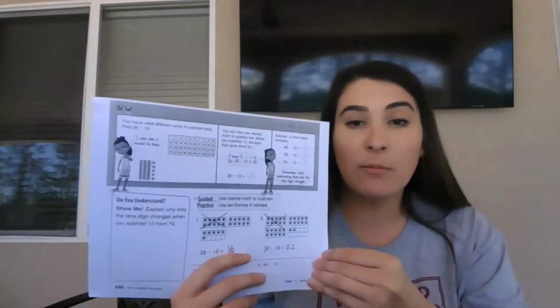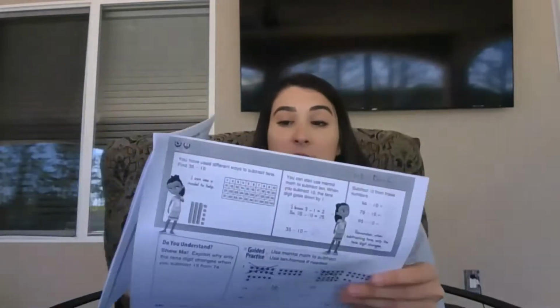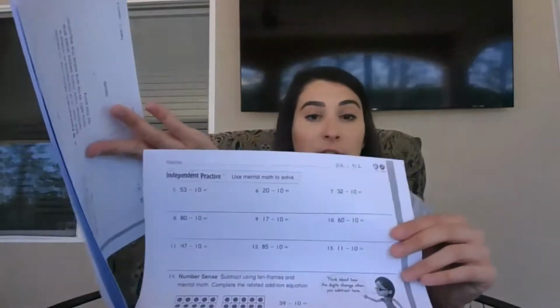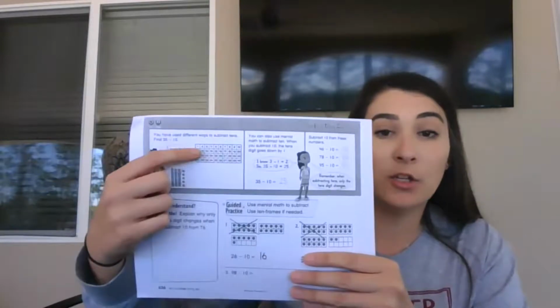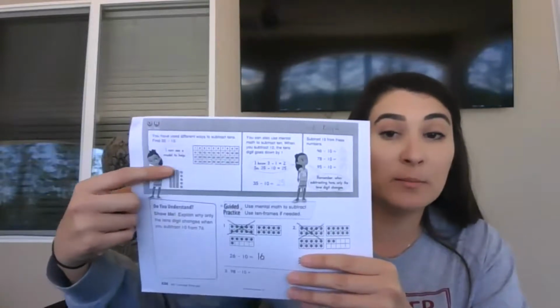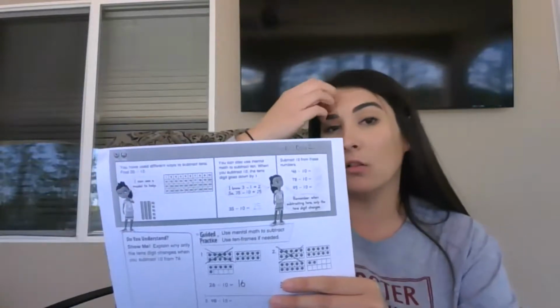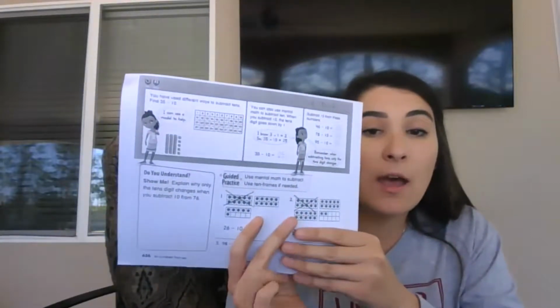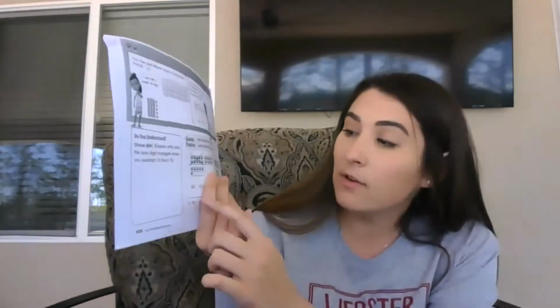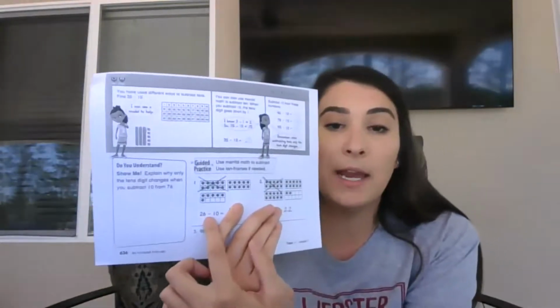Not all of the problems have 10 frames, so like these ones don't, they just have the equations. Feel free to draw them. There are many ways you guys can do these problems. You can use 10 frames like we did here. You can use a hundredths chart. You can use drawing blocks like we did here. There's lots of options. So using our tens frame, for number one, we have 26 minus 10.